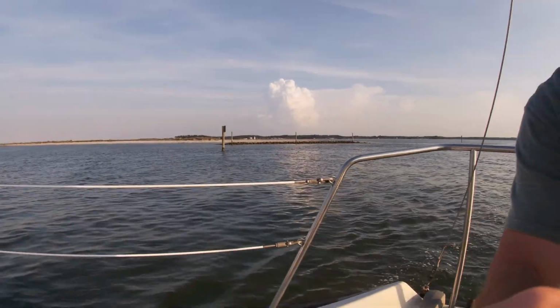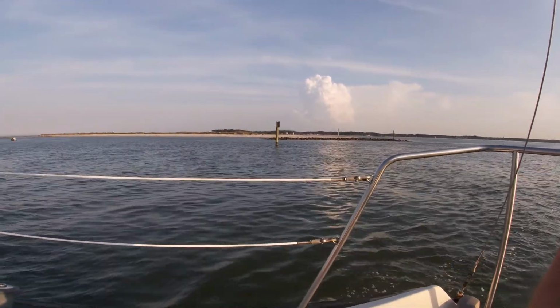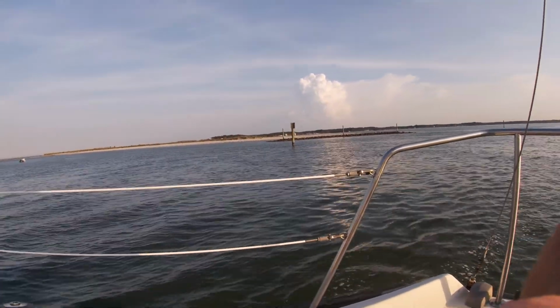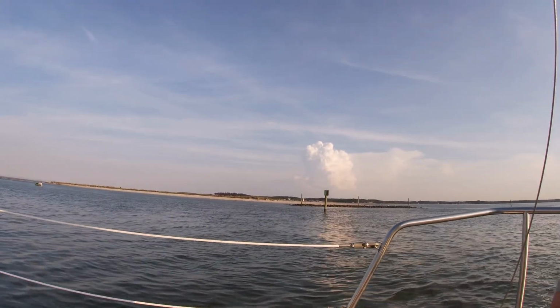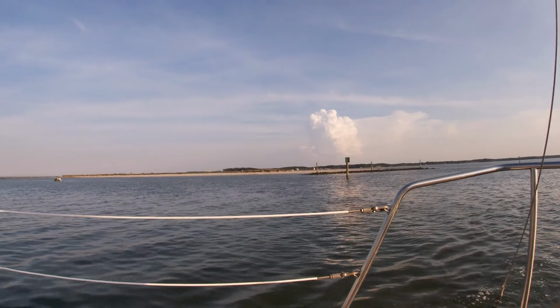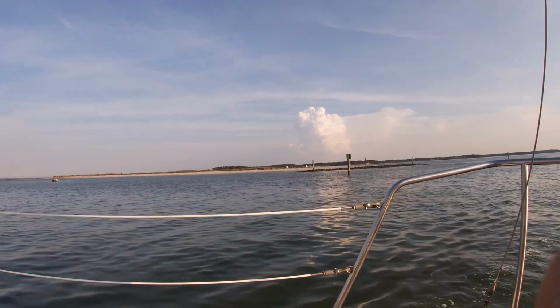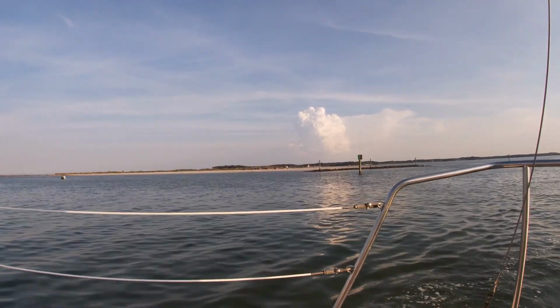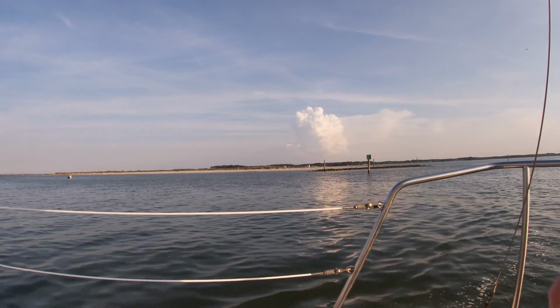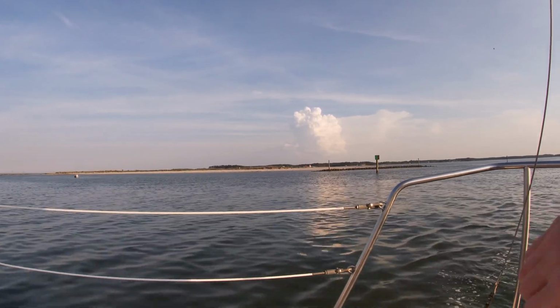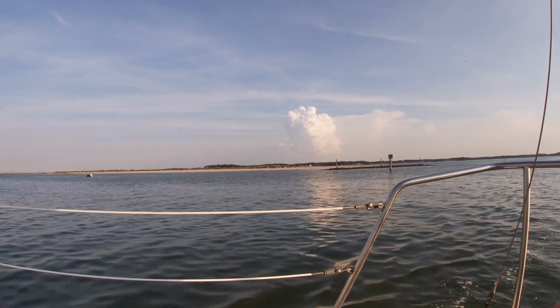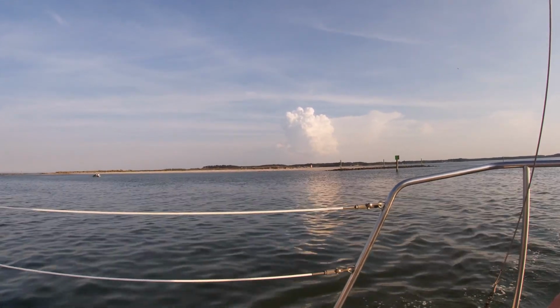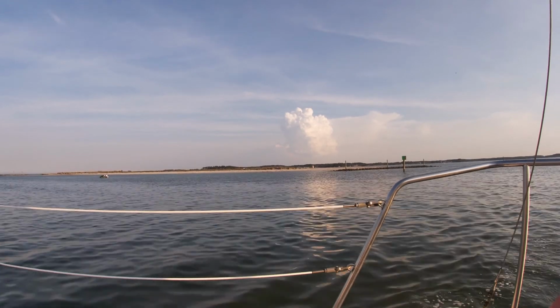Pretty thunderstorm back here. I don't know if we'll get it on camera or not, but we'll try. I can see the whole thing, so hopefully that means it's far enough away it's not going to be a problem for me. But thunderstorms were not exactly forecast when I checked everything.